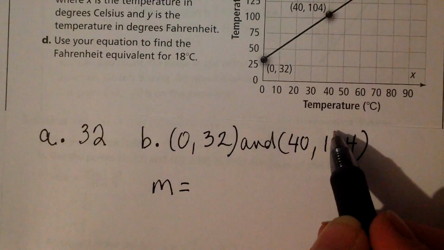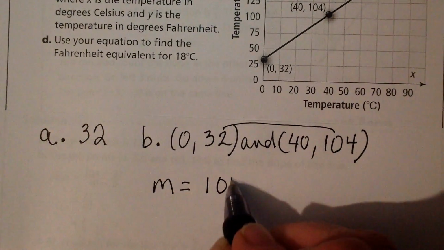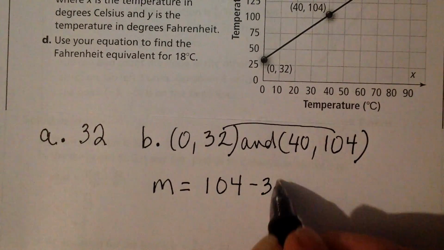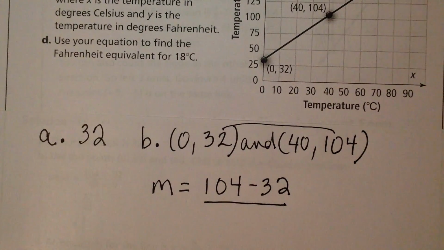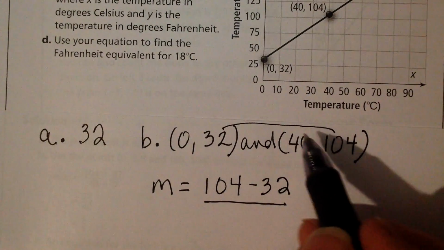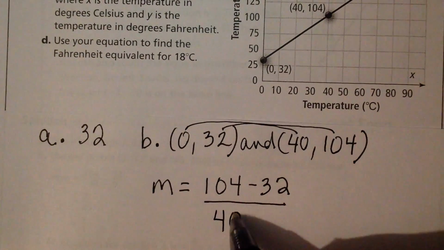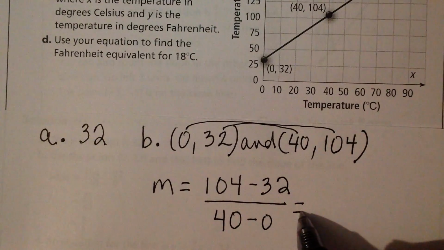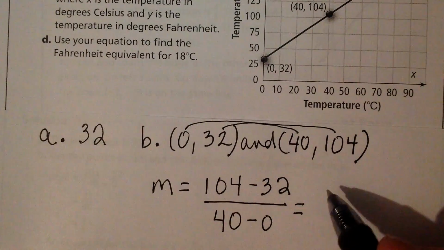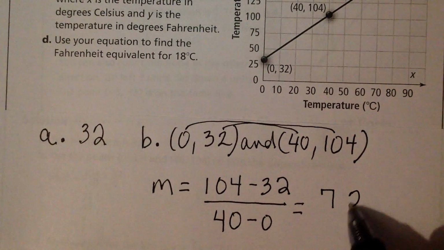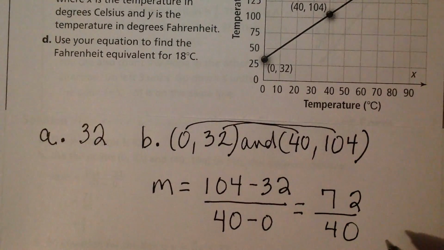Subtract the y's. 104 minus 32. Subtracting the y's in the numerator when you're finding your slope. Next, subtract your x's. 40 minus 0 in the denominator. So use your calculator. 104 minus 32 gives you 72. And 40 minus 0 gives you 40.